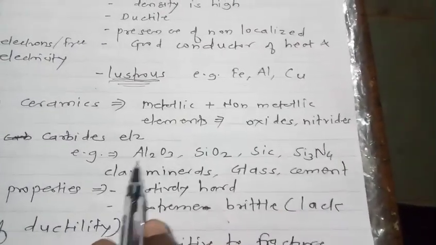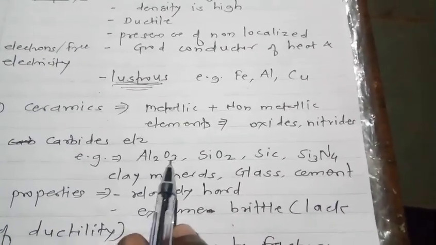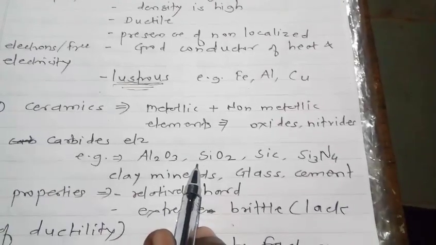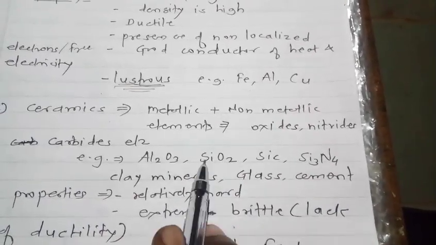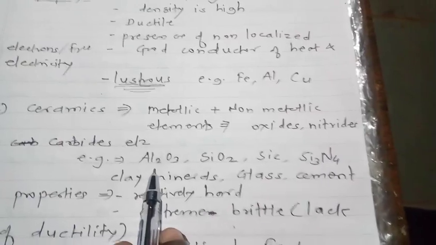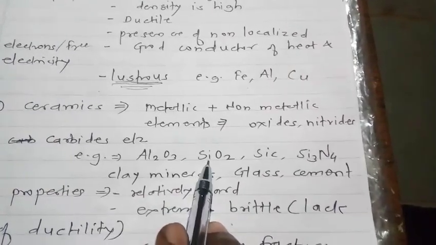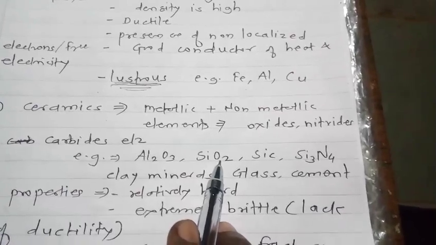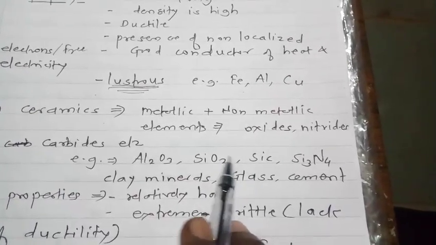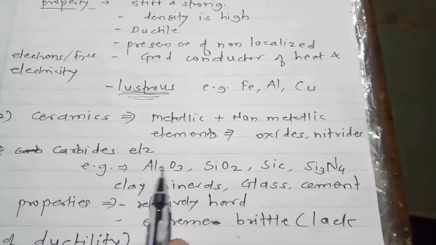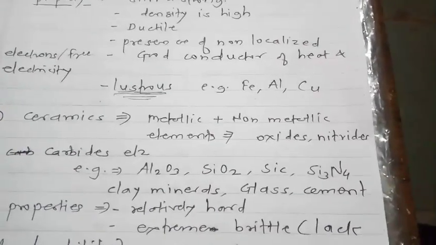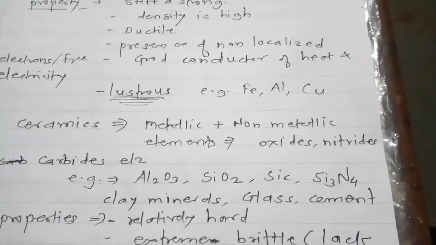Means if you find a material like an oxide, nitride, or carbide, then it is nothing but what? Ceramic, right? Aluminum is a metal, and oxygen is a non-metal. Silicon is a metal, oxygen is a non-metal. Similarly, this is the composition of metal and non-metallic element, and it is called ceramics, right?